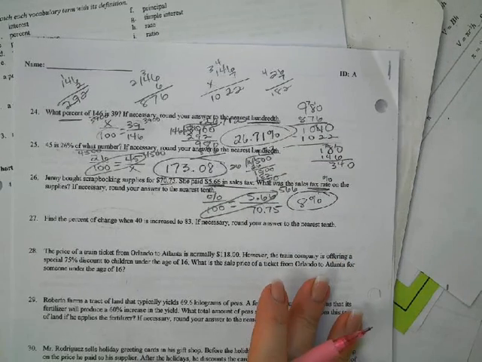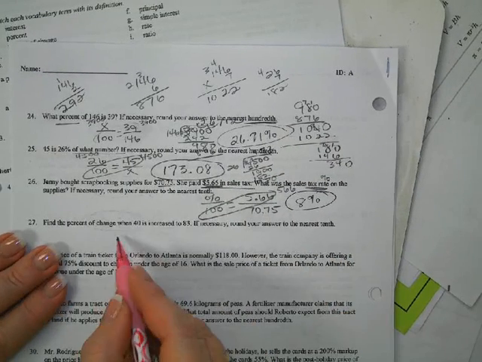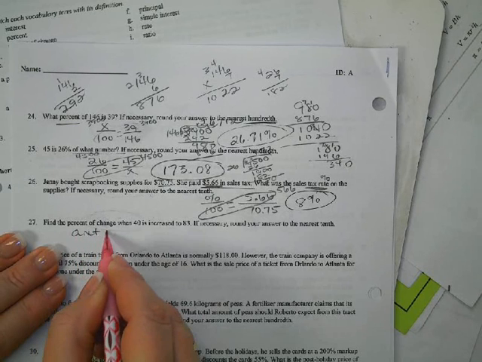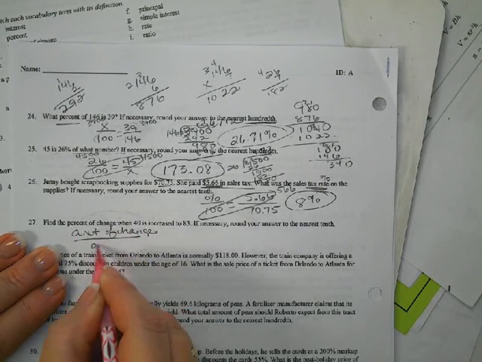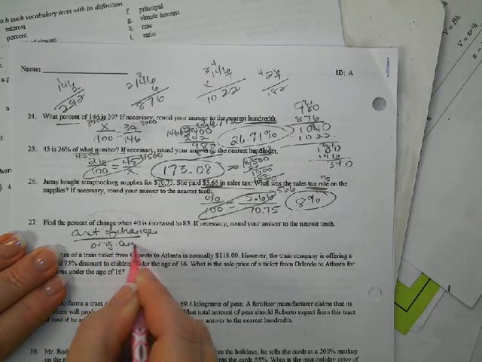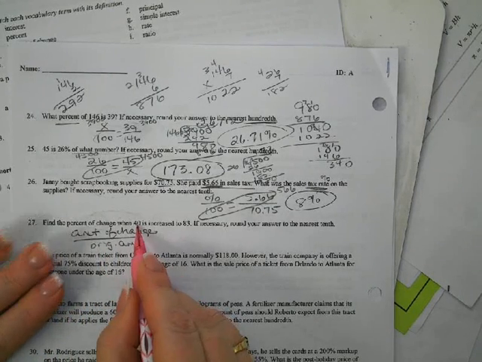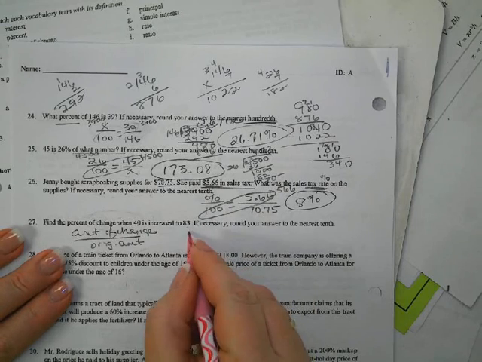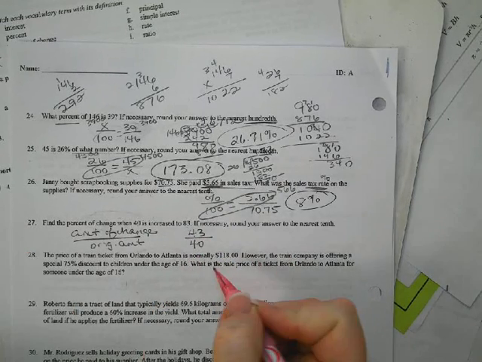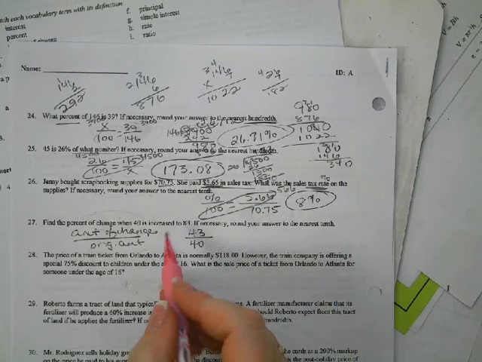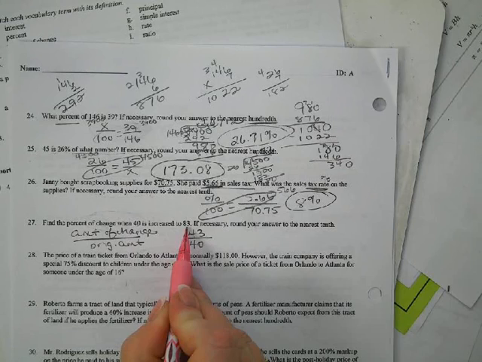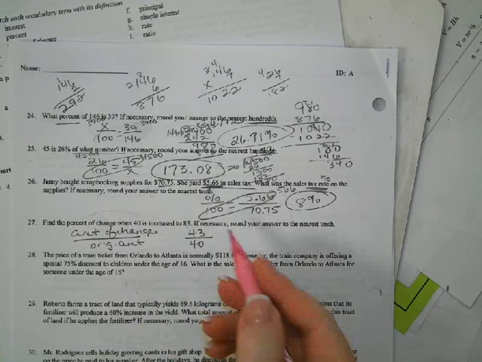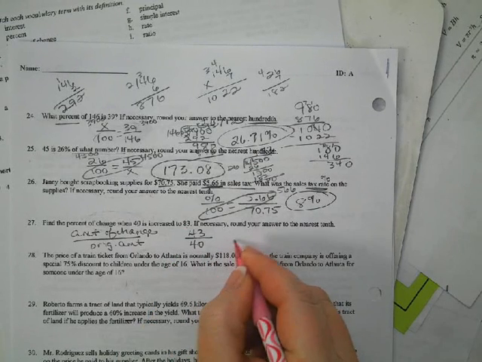All right, 27 is a percent of change. This was the amount of the change over the original amount. Please make sure you know how to do that. Amount of the change. It went from 40 to 83. So the amount of the change is 43. The original amount was 40. So this was more than a 100% increase. If it's a 100% increase, that means it doubles. And double would have been 80. So since it's at 83, it makes sense that it's more than 100%.